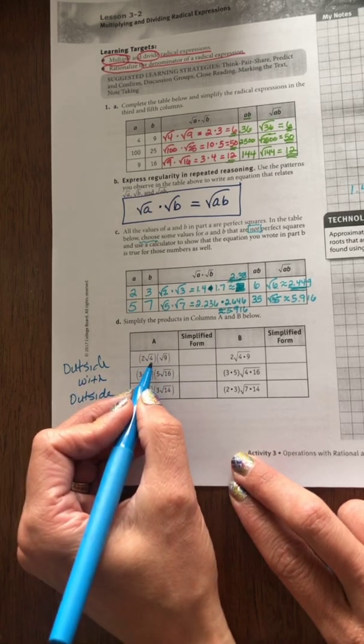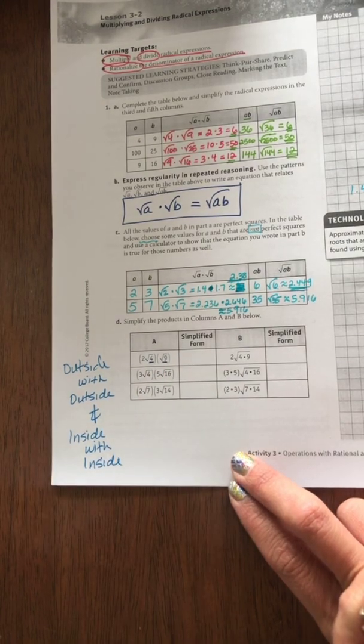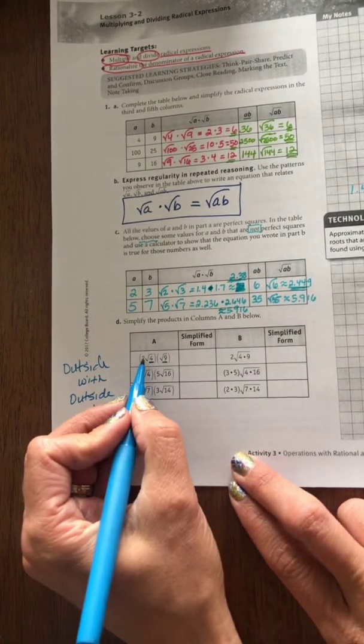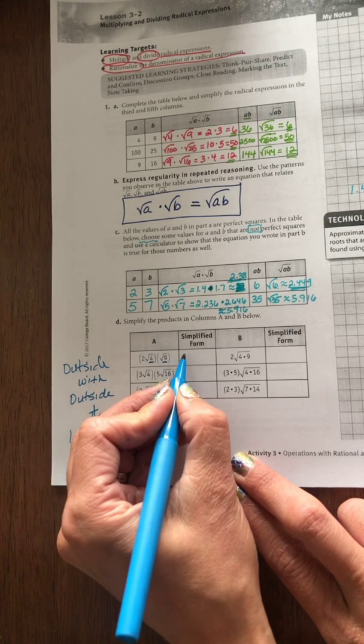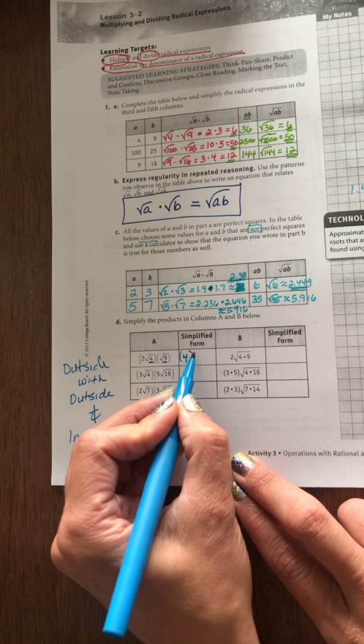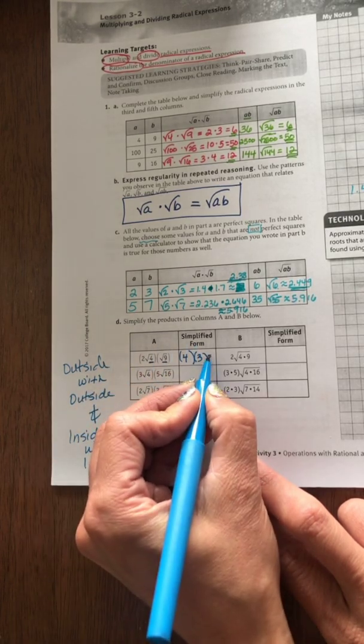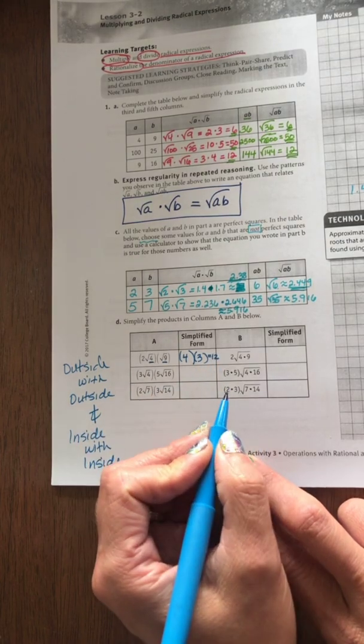First of all, I know what these radicals are, 4 and 9. The square root of 4 is a 2. And there's a 2 out front already, so 2 times 2 is 4. The square root of 9 is 3. And since we're in parentheses here, that means multiplication. 4 times 3 is 12.